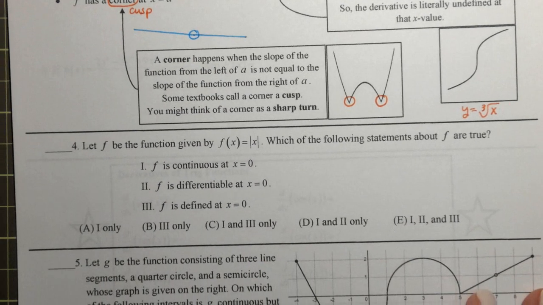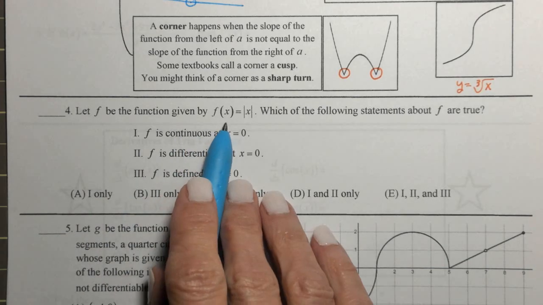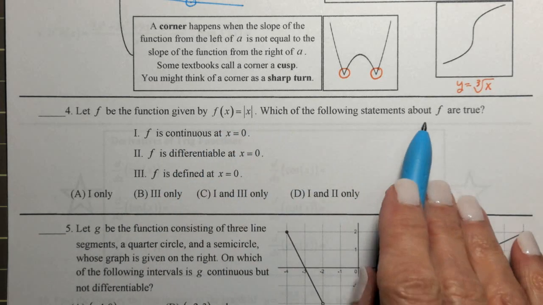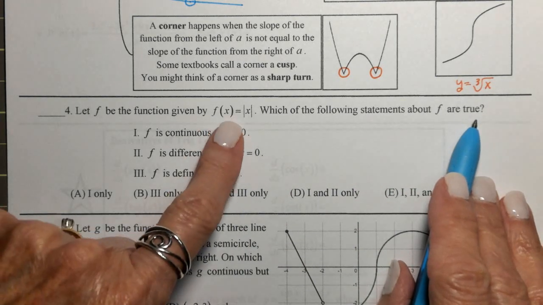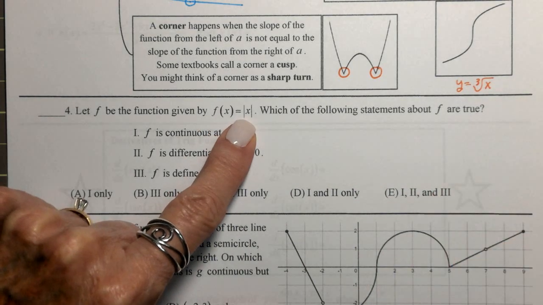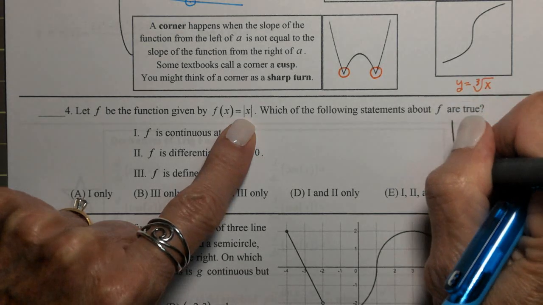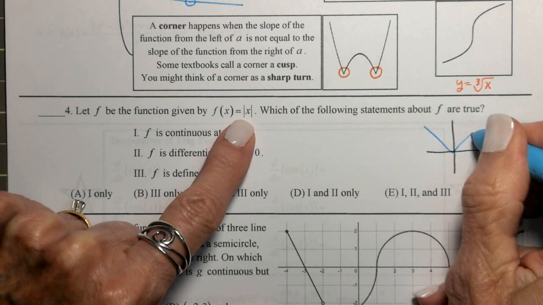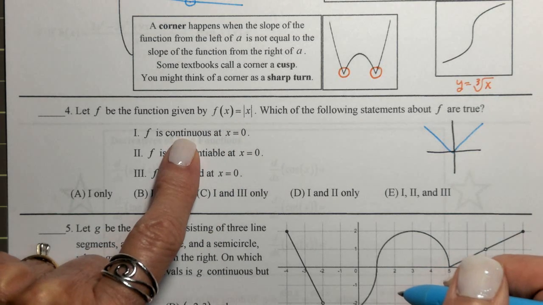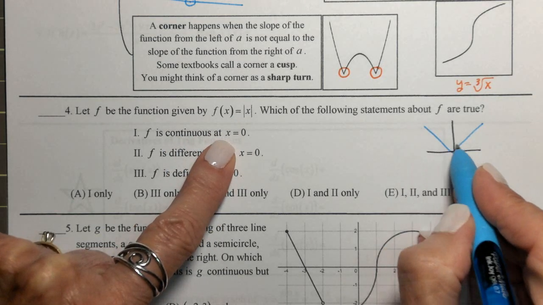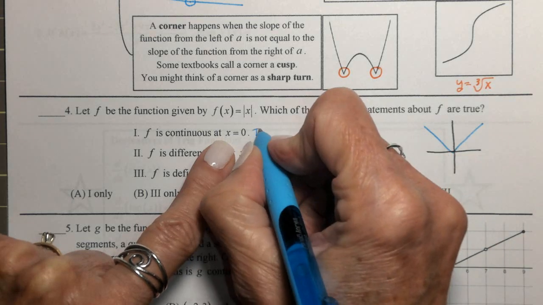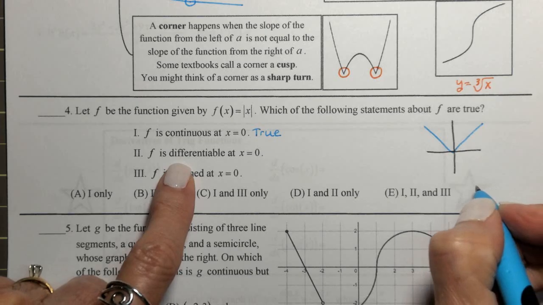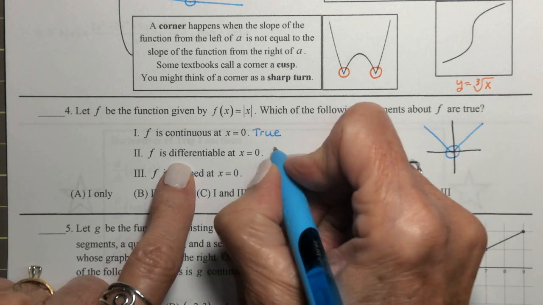Alright? Okay, number 4. Let f be the function given by f is equal to the absolute value of x. Which of the following statements about f are true? We know what the graph of this looks like, don't we? Got this little v going on, yeah? Is f continuous at x equals 0? Yes, it is. True. Is f differentiable at x equals 0? No, it is not. We've got a cusp.